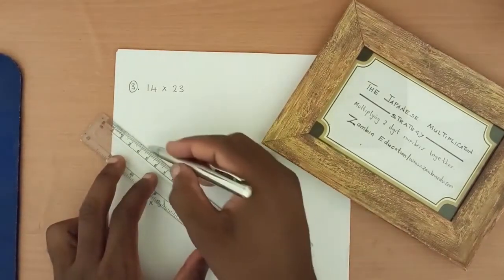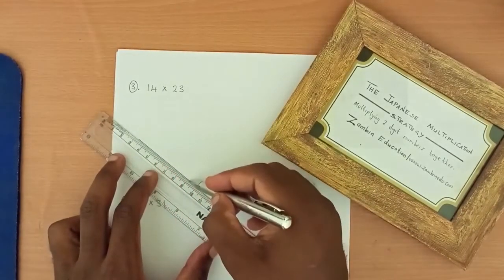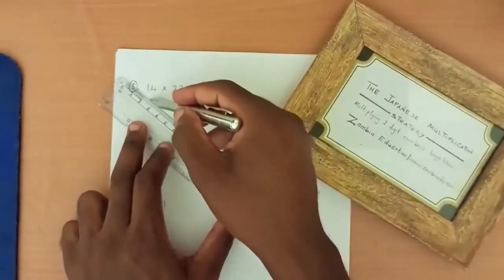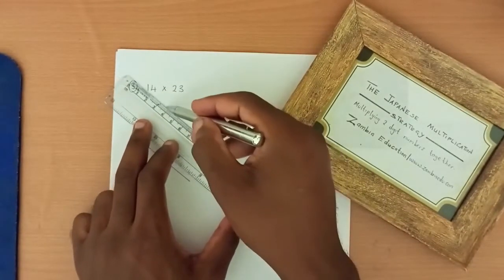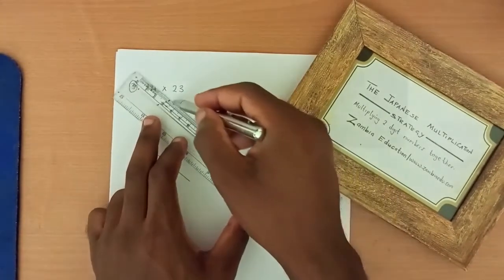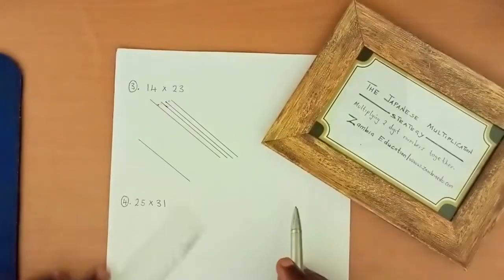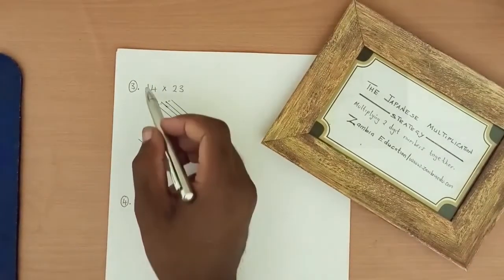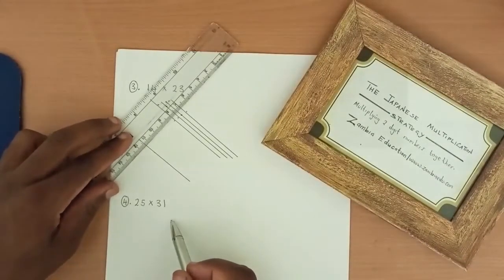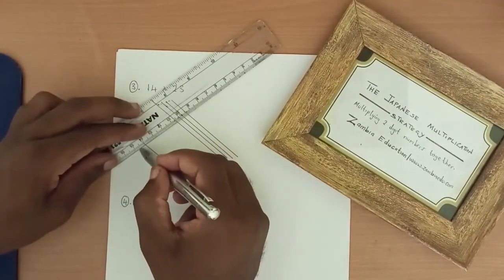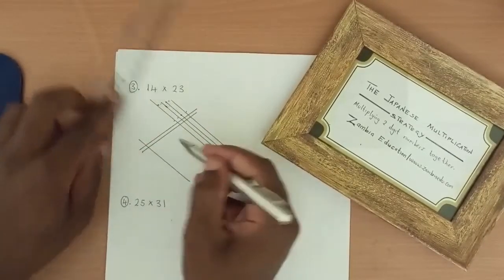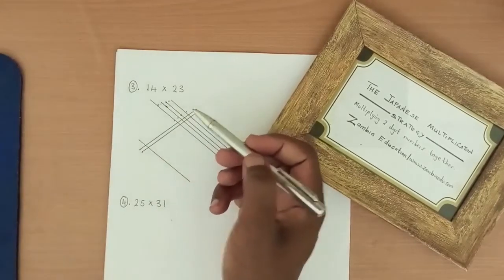Okay, as usual, we begin with 1 to represent that 1, leave a gap, and do 4 lines: 1, 2, 3, 4. So that's the 4. Multiply by 1, 2. So this 2 represents that 2.